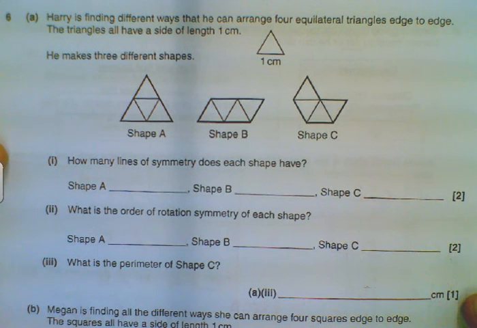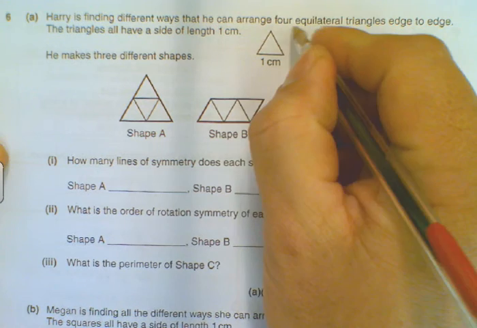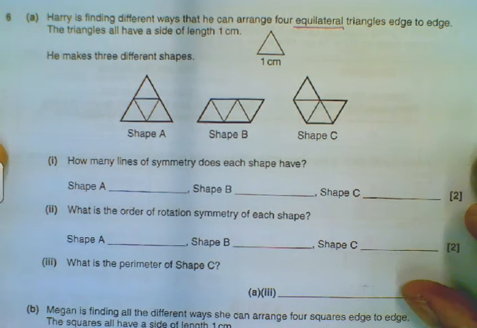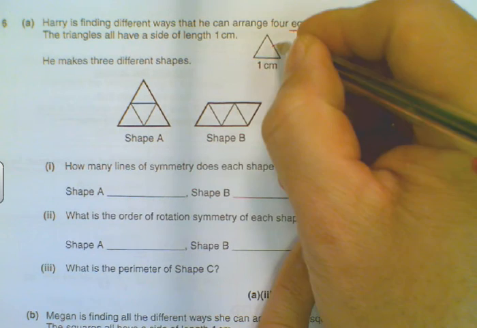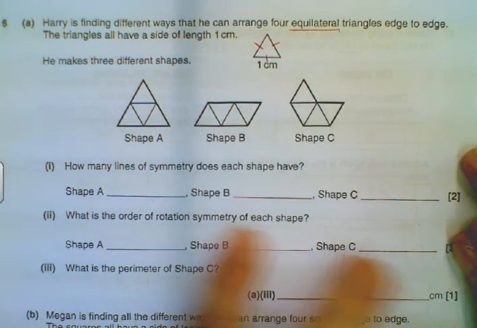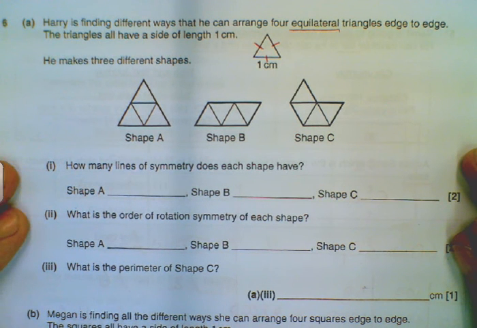Okay, so this question 6a. Harry is finding different ways that he can arrange 4 equilateral triangles edge to edge. So equilateral meaning that all these sides are of the same length. Sometimes that's shown by having these little dashes on there. He makes 3 different shapes. How many lines of symmetry does each shape have?